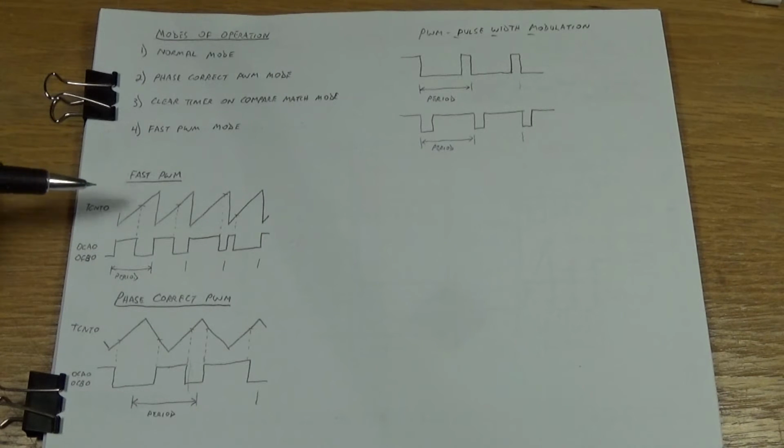So in the normal mode, the timer counter simply increments to the maximum, which in this case is 255, which is all 8 bits are 1, and then on the next count, it rolls over back to 0 and starts again. And there isn't very much you can do with it. An interrupt flag would be set every time this thing rolls over to 0.